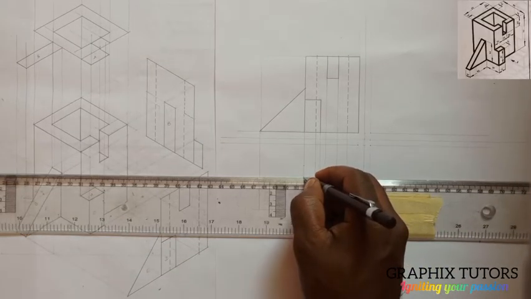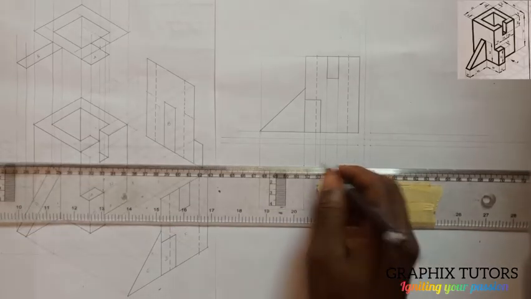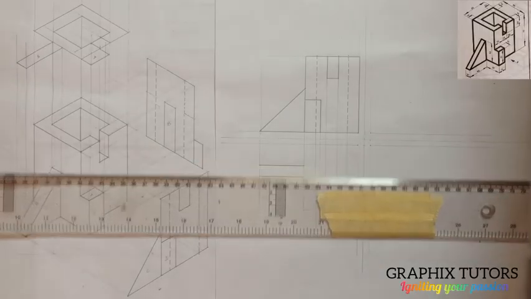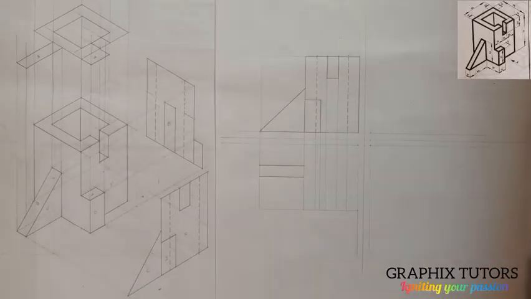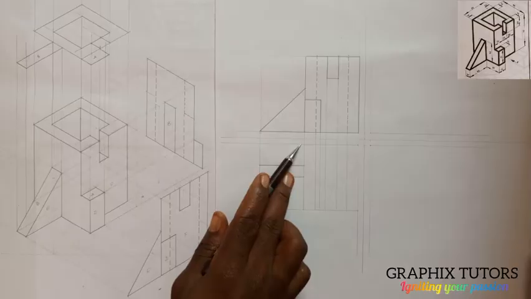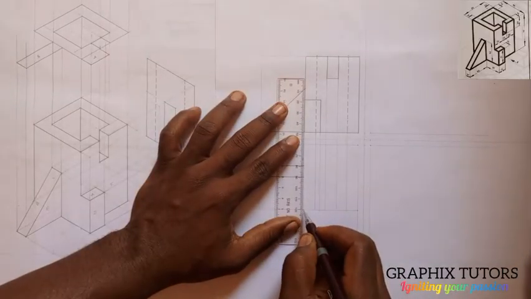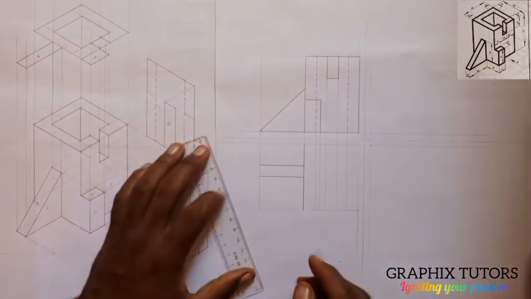I'll connect here to this point, and I'm going to connect here to this point, and I'll close it up. You can see that. Now I'll close it up.